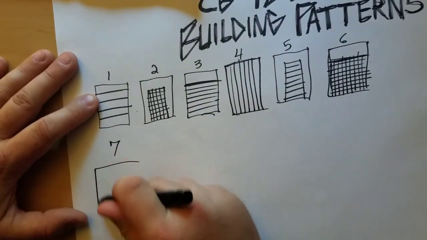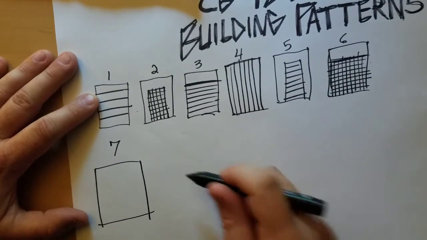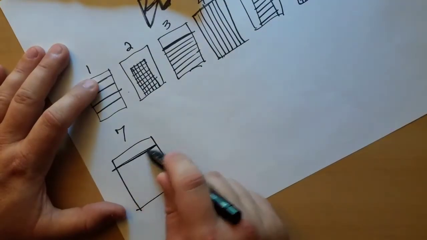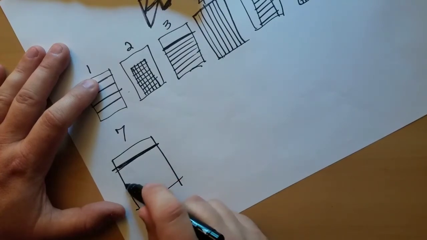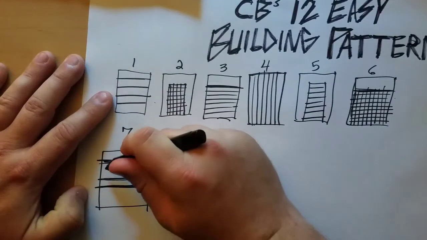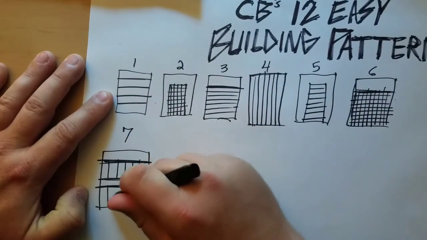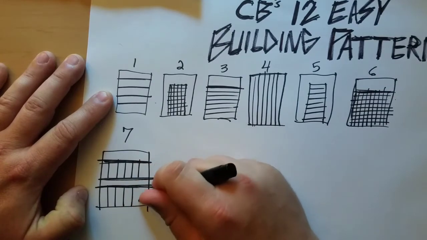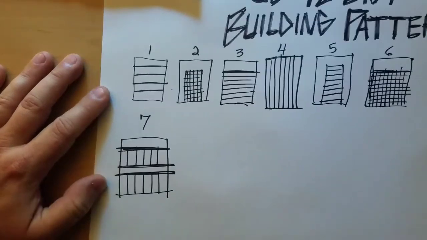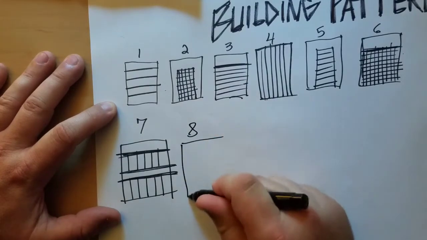Building number 7. Here we go. And we got, there we go. There's that one. Now moving on to building number 8.